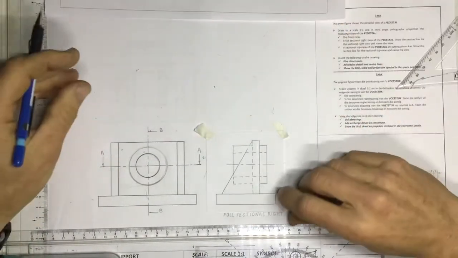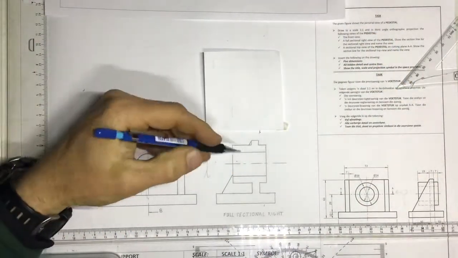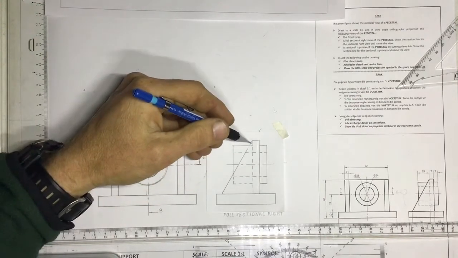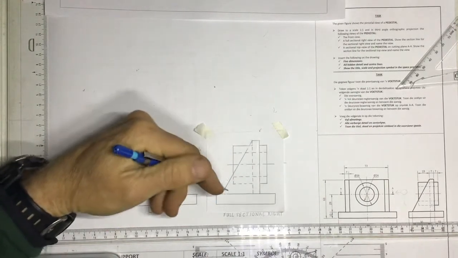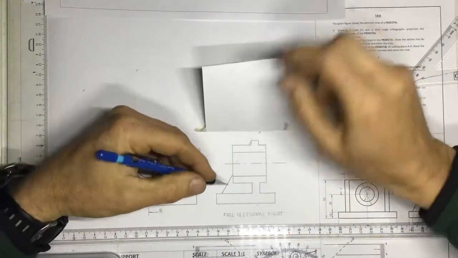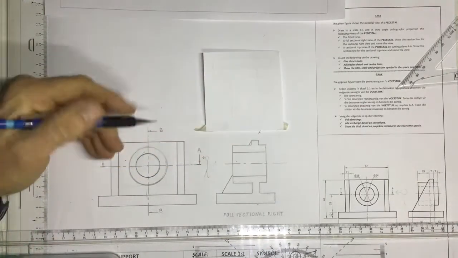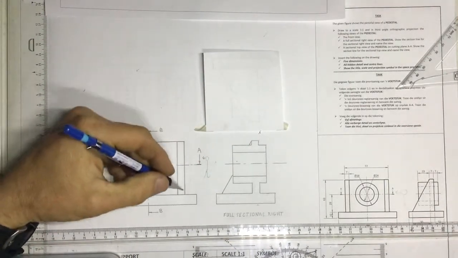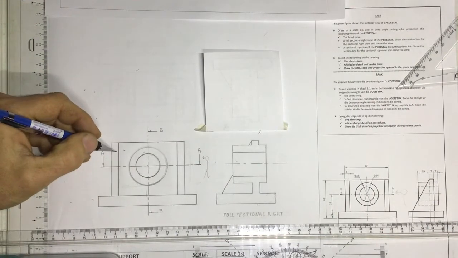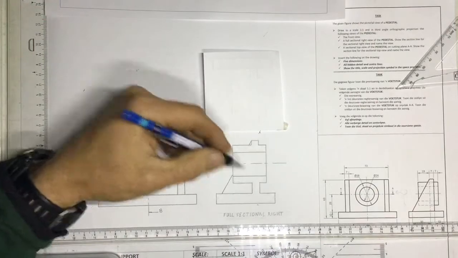Let's have a look at that. There is the view. Note this part over here has been removed. This wedge-shaped thing has been removed. You can see there's another wedge-shaped thing, but that's at the back. In other words, this wedge over here has been taken away. That one is still remaining, so I'm still able to see it, but it is behind this cylinder part.